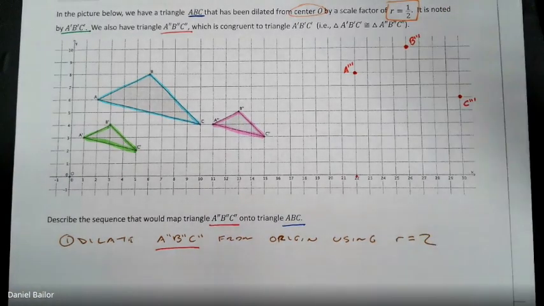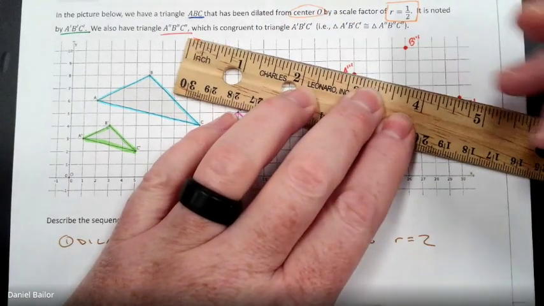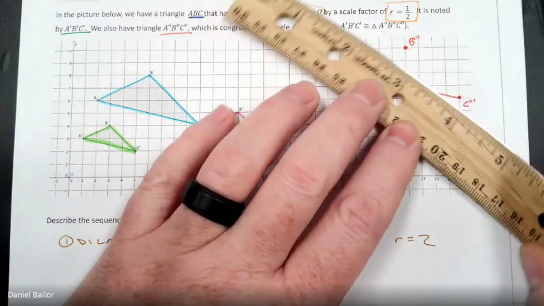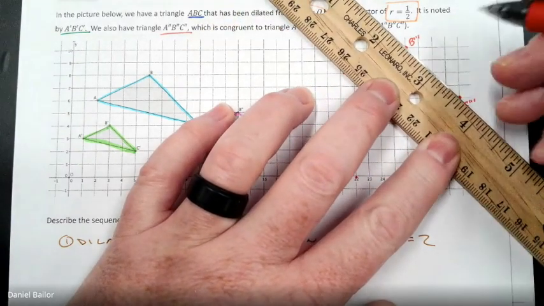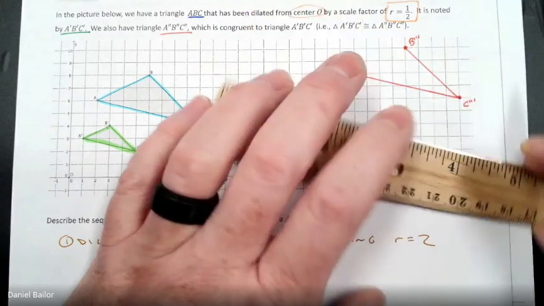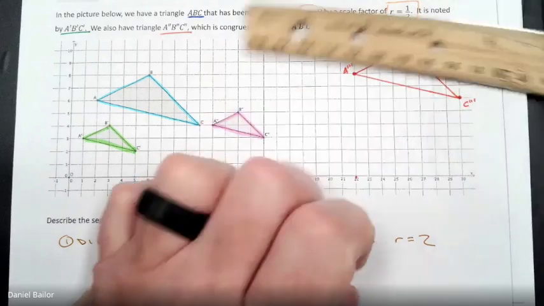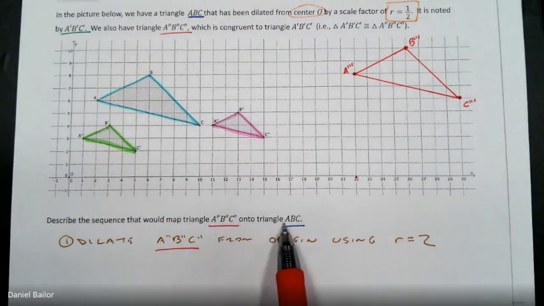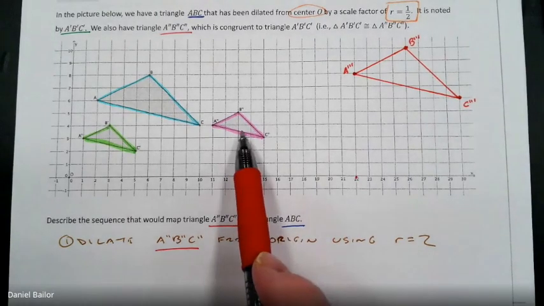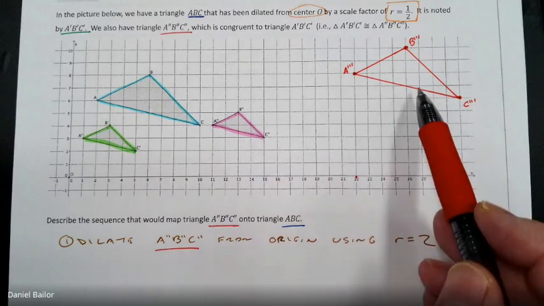So that is what I make after step 1, the dilation. That's only step 1. Remember, what it wants us to do is map A prime prime onto the original. Move the red onto the blue. I'm not there yet. I moved all the way over here.